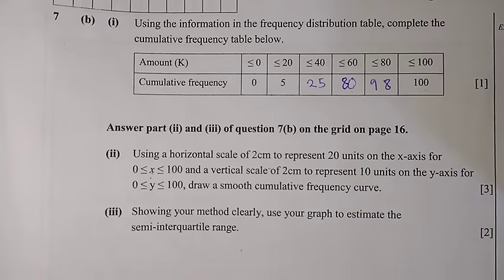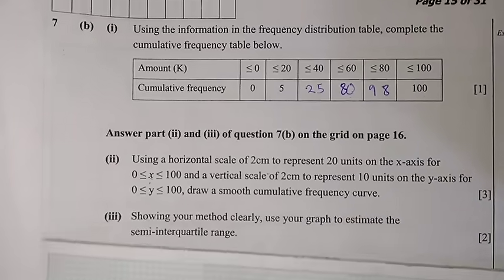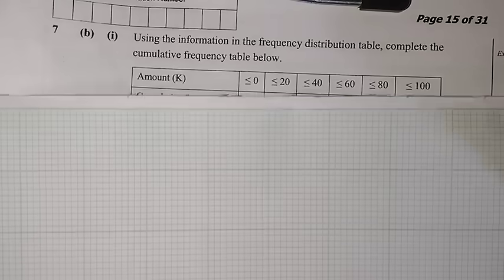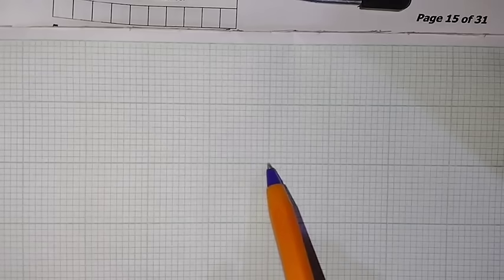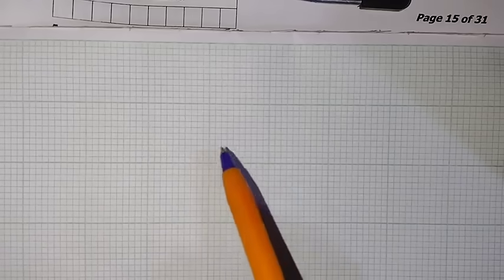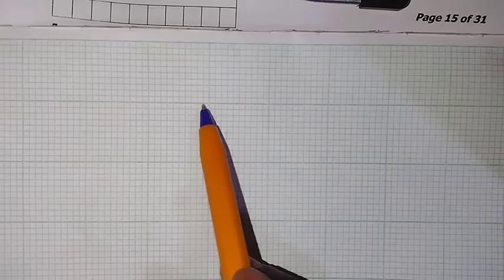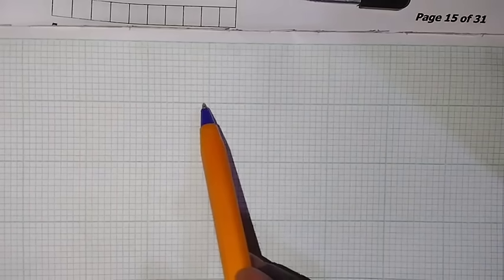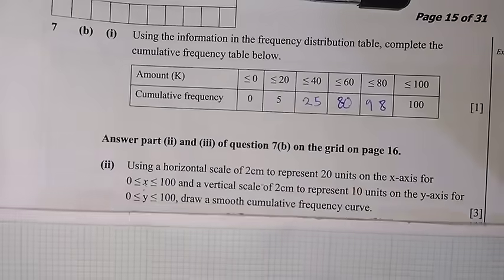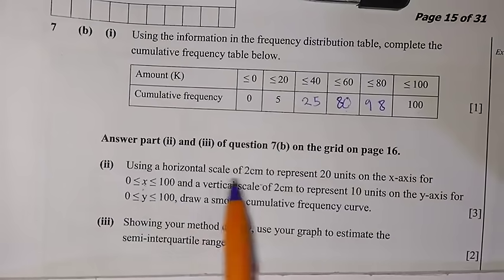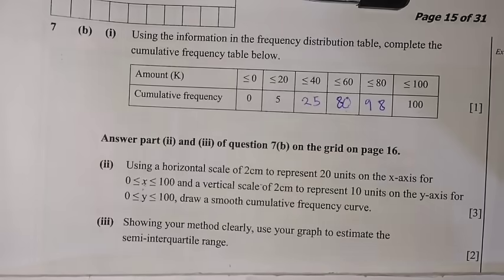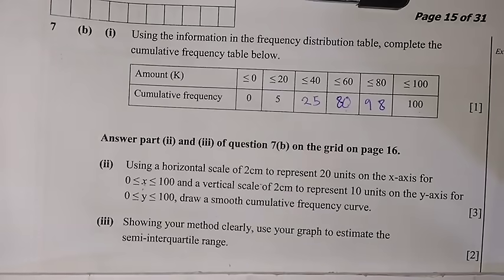What you are going to do, I'll just demonstrate here. This is a graph paper. This entire box from here to here is 2 centimeters. So in the y-axis, they are saying 2 centimeters to represent 10 units. So if you put a 10 here, here it should be a 20. And the range they have said it should be up to 100. Then in x, it's 20. So let's make this on the graph paper.